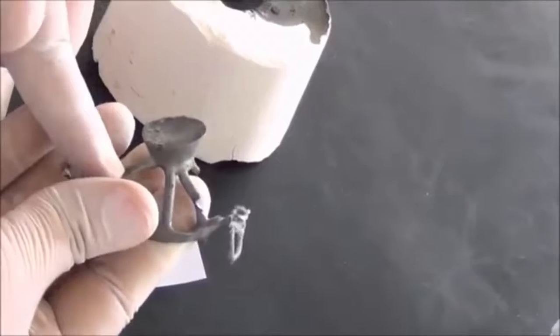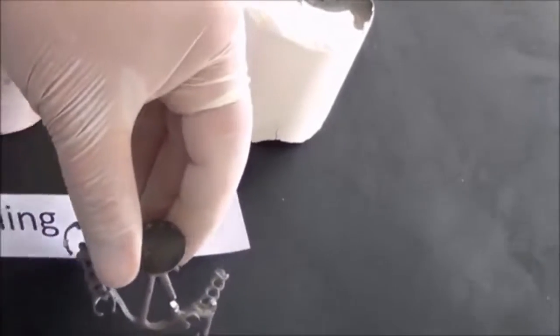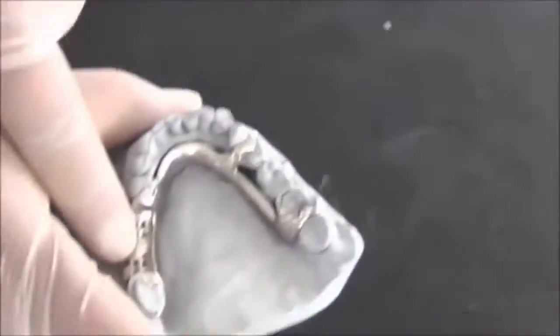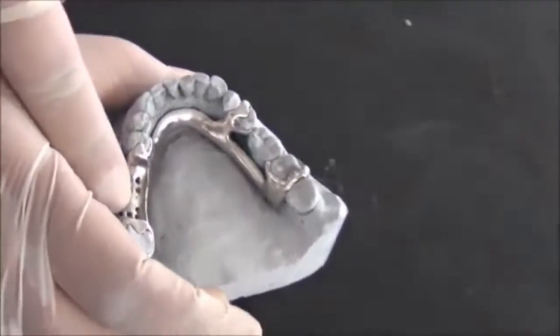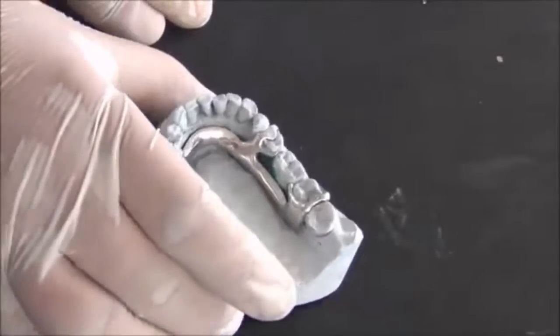We begin by cutting with specific discs. After cutting, we begin finishing them until they become totally smooth. And the metal is polished. This metal framework is now ready to go to the clinic.